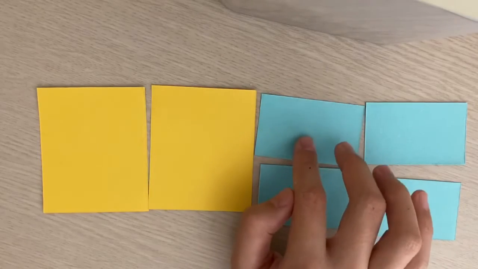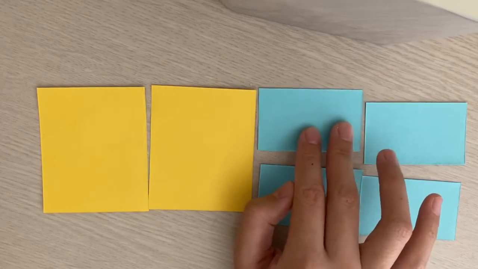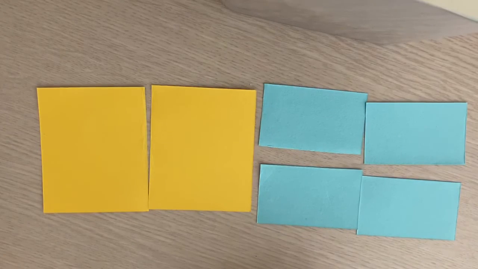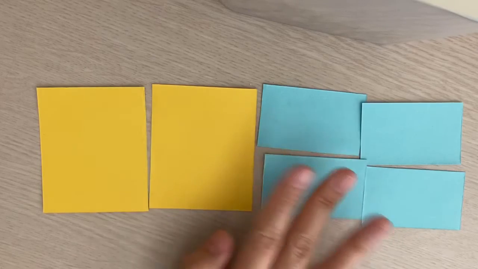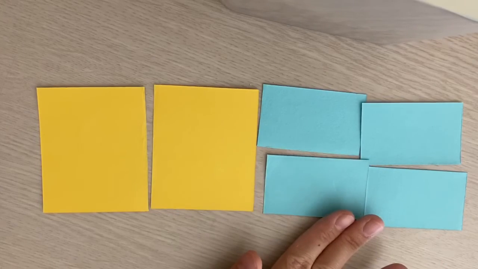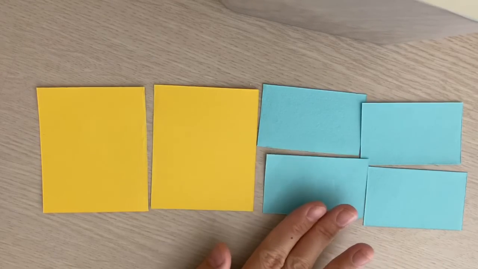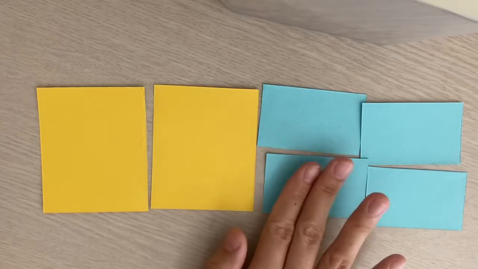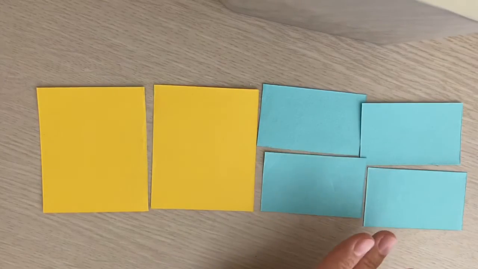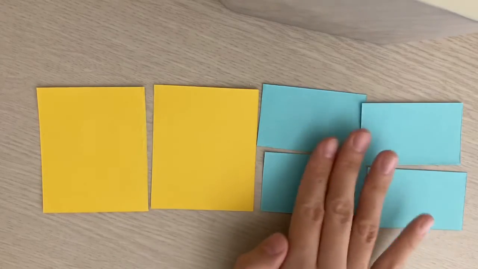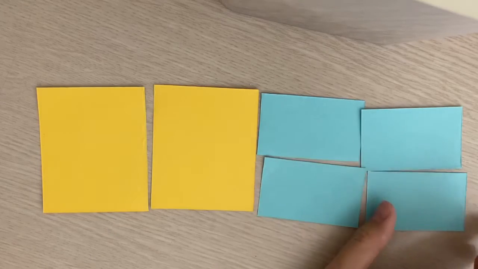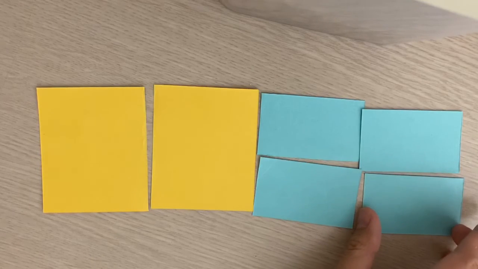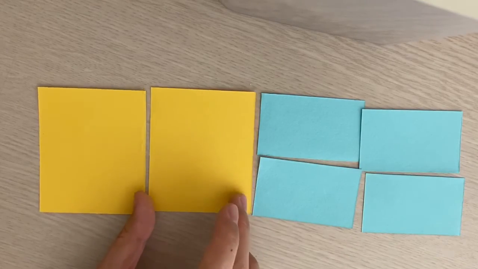Why do you think the pieces are smaller now, first graders? Stop and think. Well, we started with paper that was the exact same size, but after we cut them into more equal parts, of course the parts became smaller. We cut the paper into more pieces when we cut it into fourths or quarters. So our fourths are much smaller than our halves.